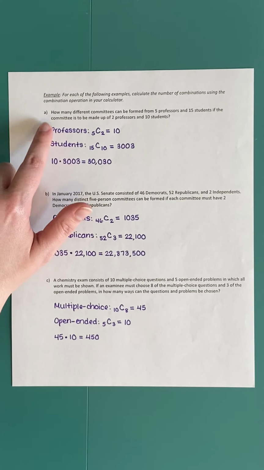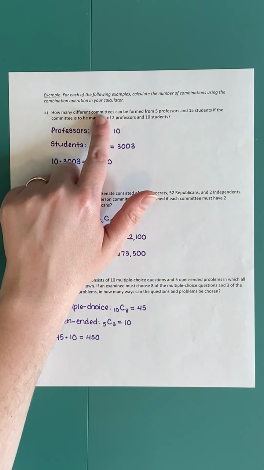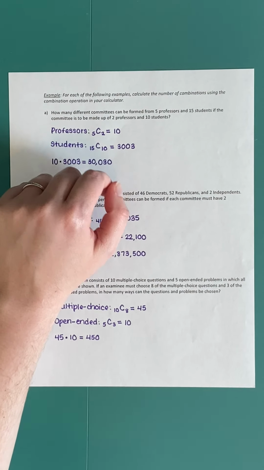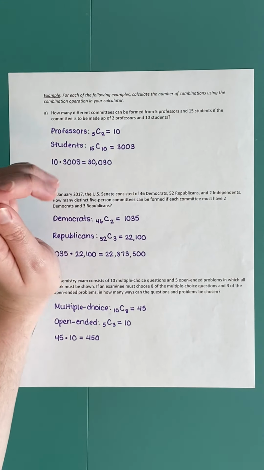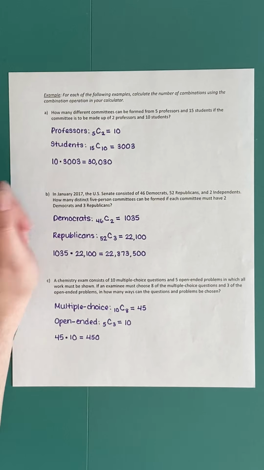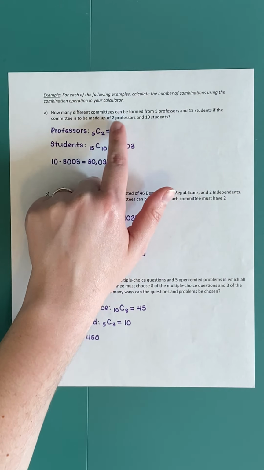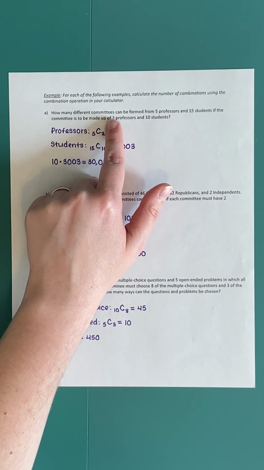So step 1 is going to be choosing the professors. Now notice this involves just choosing a committee. So we're not talking about anyone being in charge, or anyone being in a particular order. We're not worried about order, we're just worried about choosing the individuals out of the group. Okay, so for professors, we have 5 to choose from, and we want to choose 2 out of the 5.